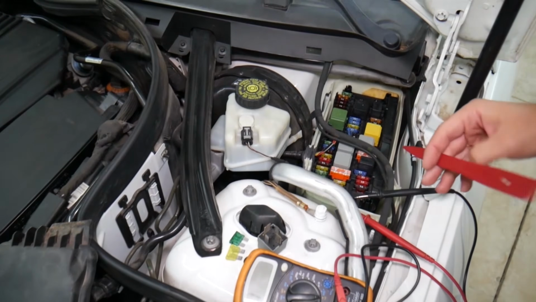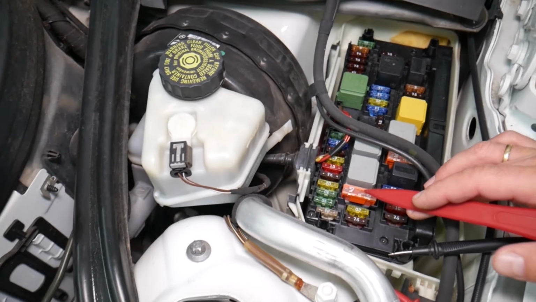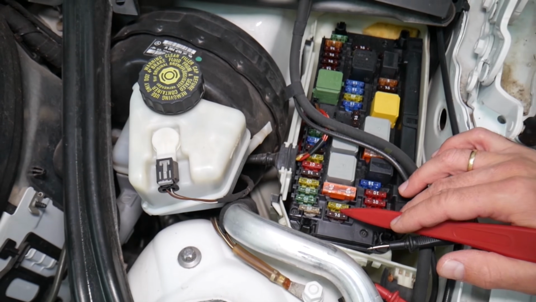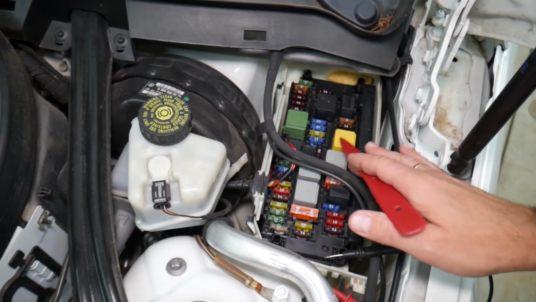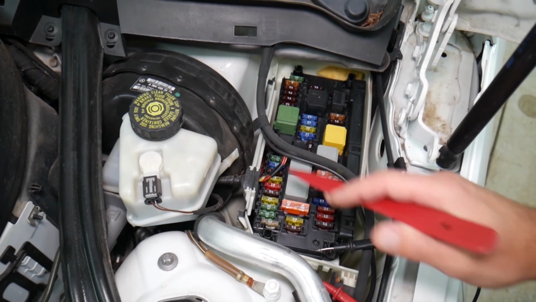So, guys, you have different kinds of fuses and relays. We're talking about the maxi fuses, standard fuses right here. Watch how many different kinds of relays you have as well.